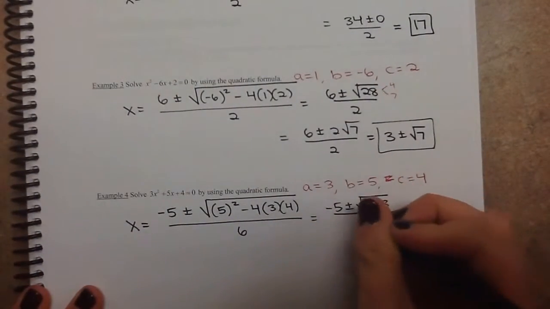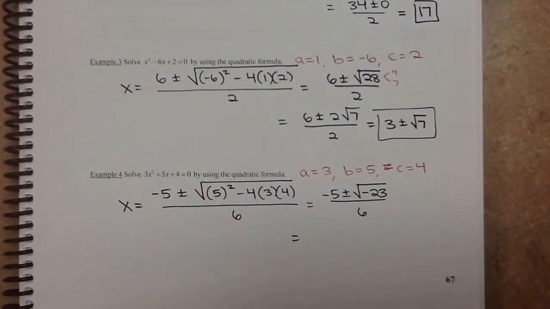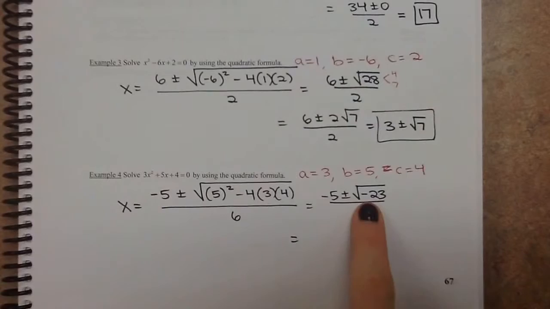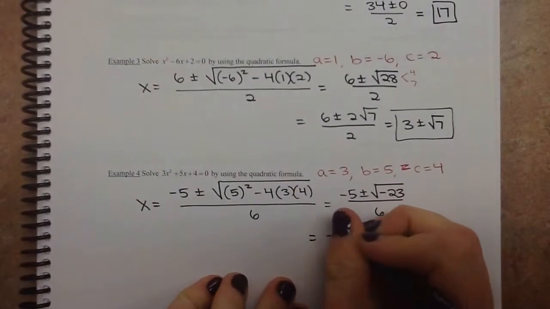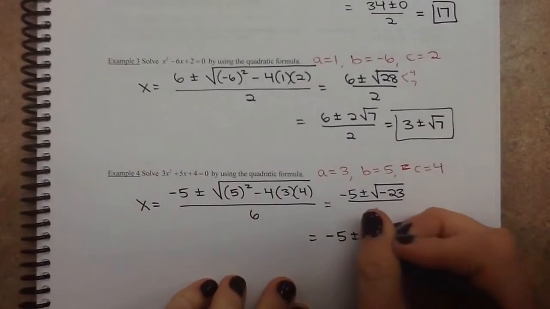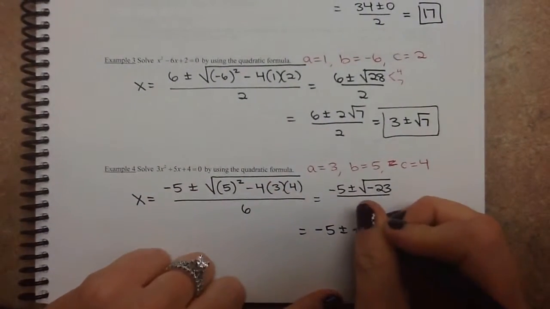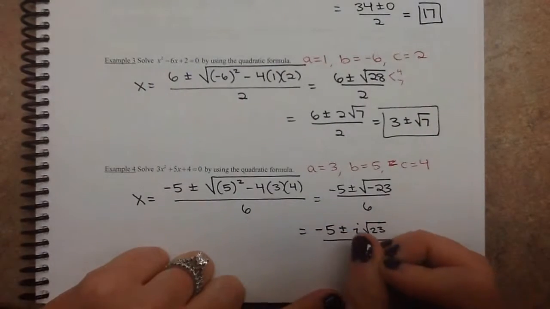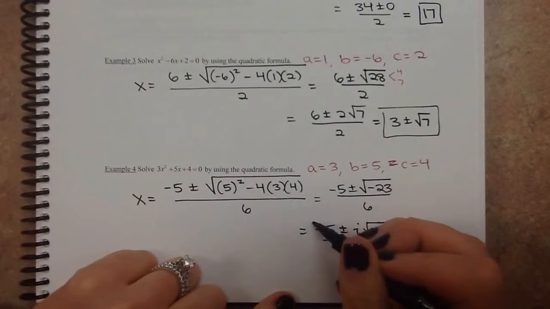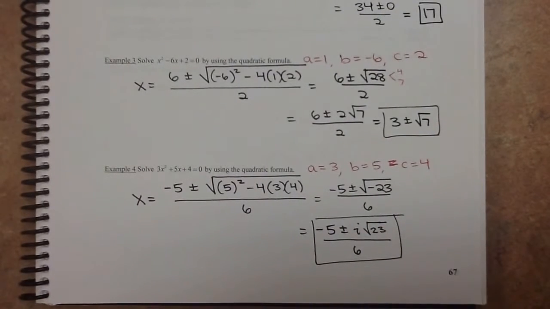Okay, so you can see that this is yet another example. We haven't seen a negative under the square root yet. Remember from section 4.4, you can take an i, the imaginary number i. And the 23 doesn't simplify any further than that. If it did, you could simplify it the same way we simplified this one. But it's really just the 23 altogether that's left under the root and all over 6. So again, as ugly as that answer is, that's really all we can do to simplify it. All right, that's it.